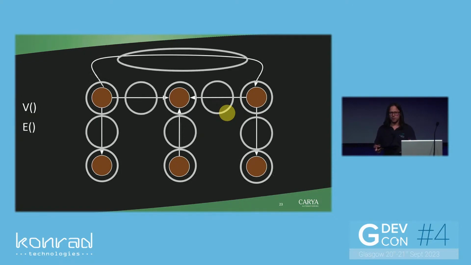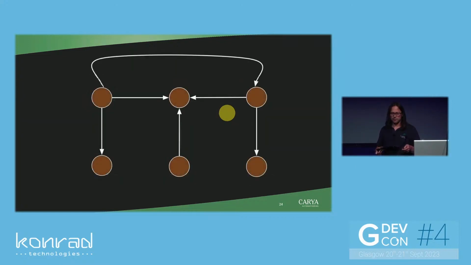I didn't show that, but you can get a list of all the edges connecting the nodes. That's in the next demo, so it's not completely wasted. You can be specific and get a specific edge or vertex.